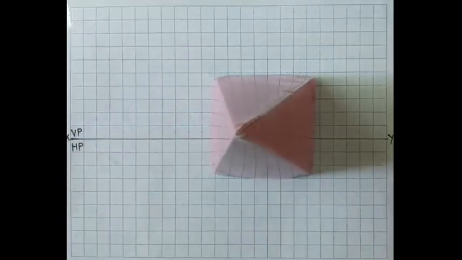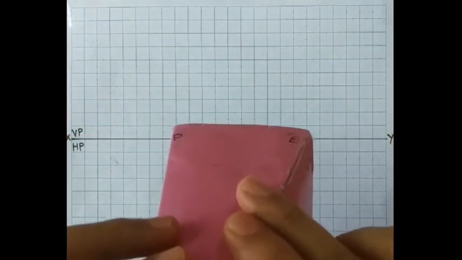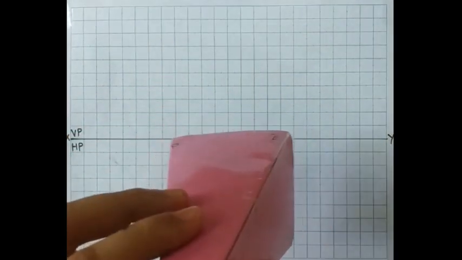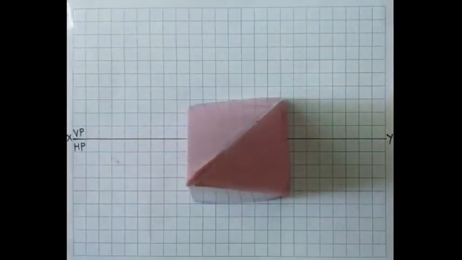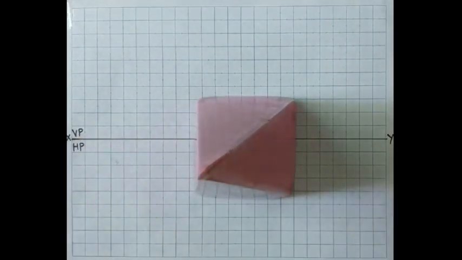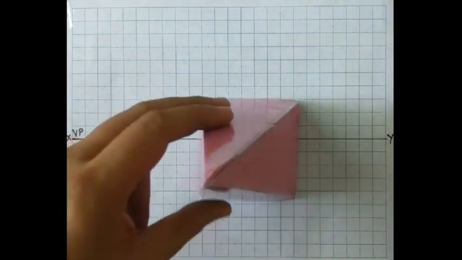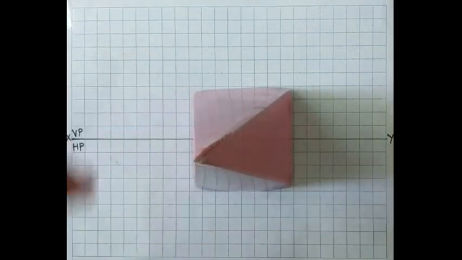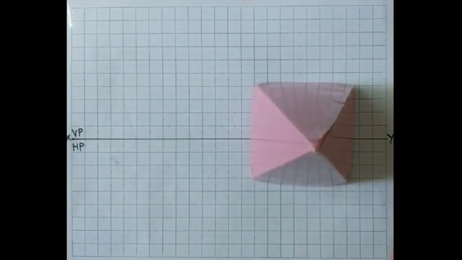Okay, now let's start solving the given problem. The given problem is a square pyramid of sides 40 mm and axis length 60 mm, resting on HP on one of its base edges, and the axis is making an angle of 30 degrees with HP, and the edge on which the pyramid rests is making an angle of 45 degrees with VP. So initially we are going to place the pyramid on HP, resting on one of its base edges.